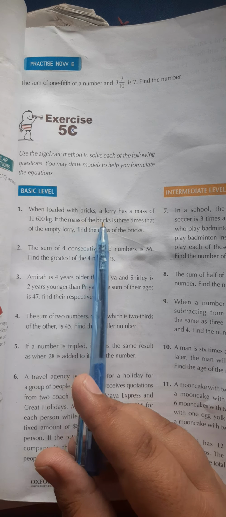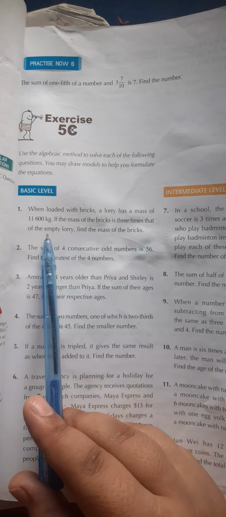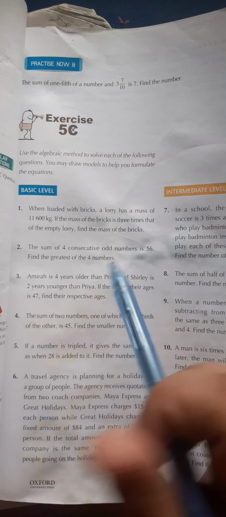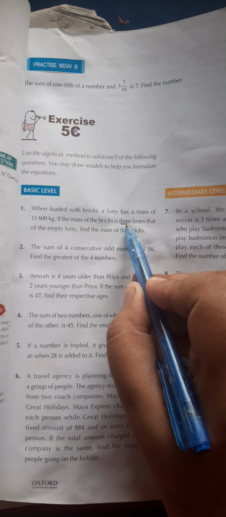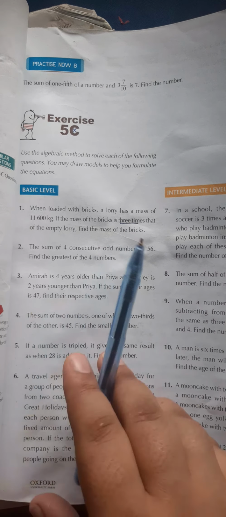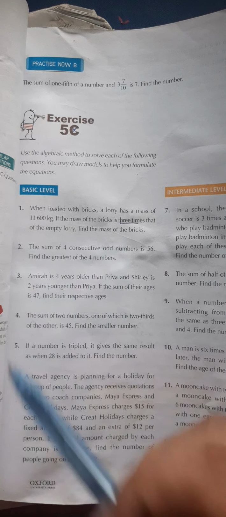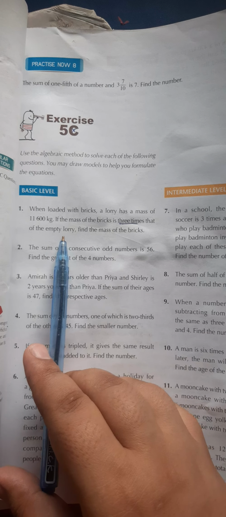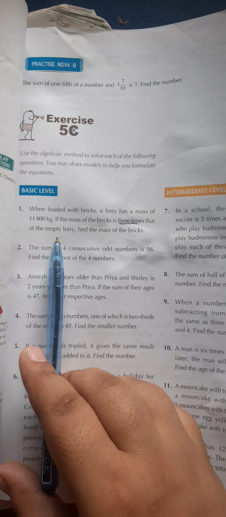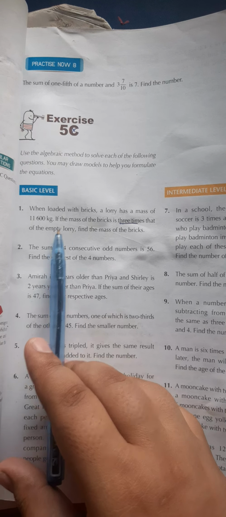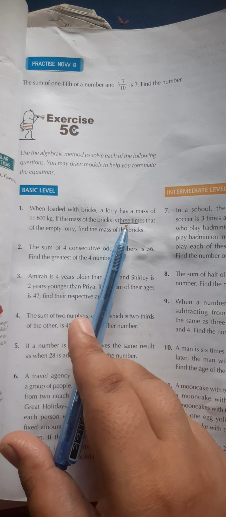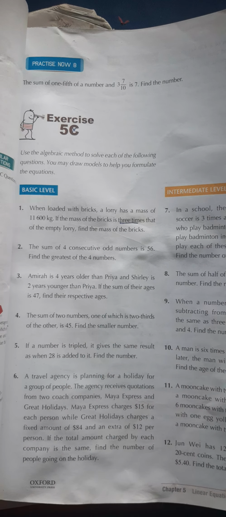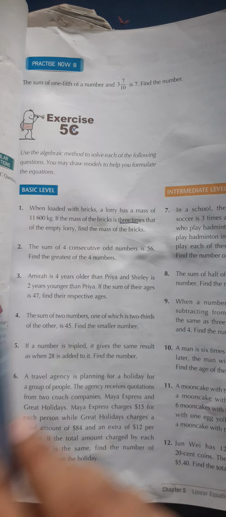If the mass of the bricks is 3 times that of the empty lorry, here 3 times means 3 multiplied by the value of some variable for the empty lorry. If we take the empty lorry as x, or if we take the empty lorry as y, then the mass of the bricks will be 3x or 3y. Find the mass of the bricks. What we have to find? We have to find the mass of the bricks.